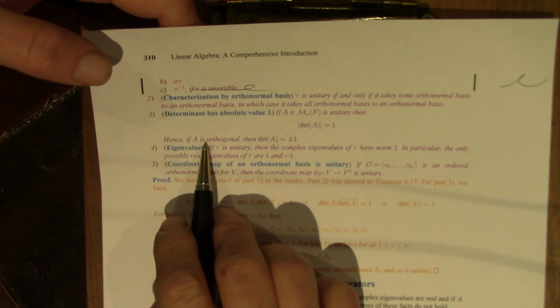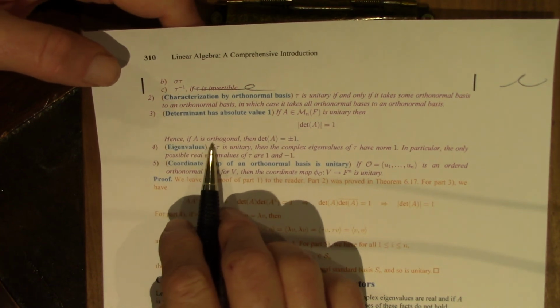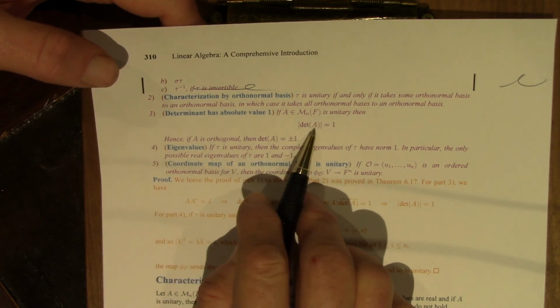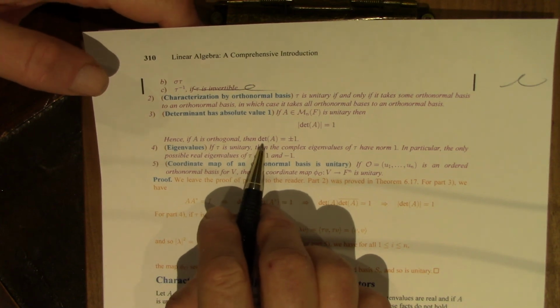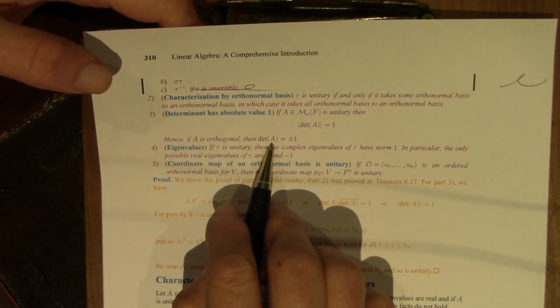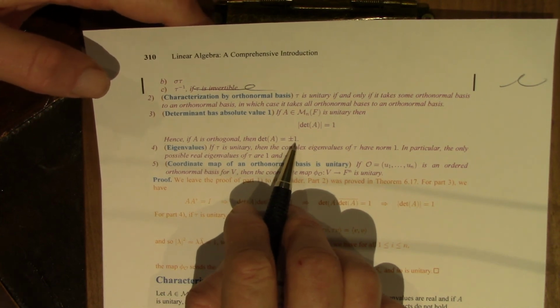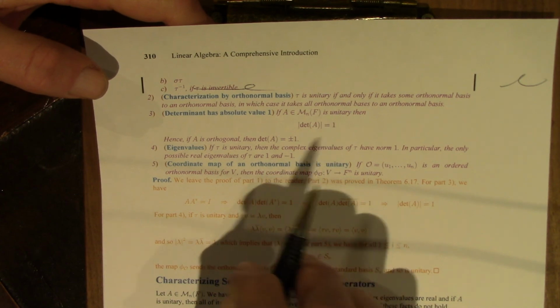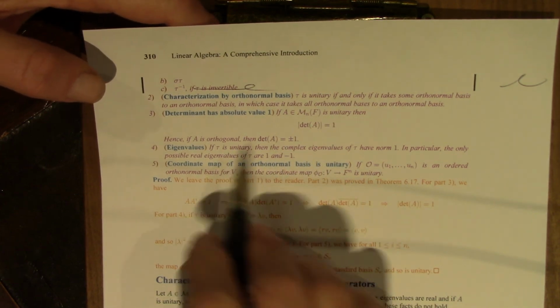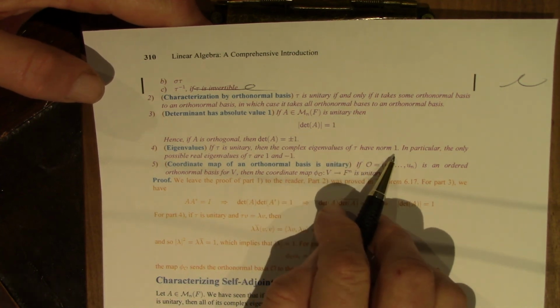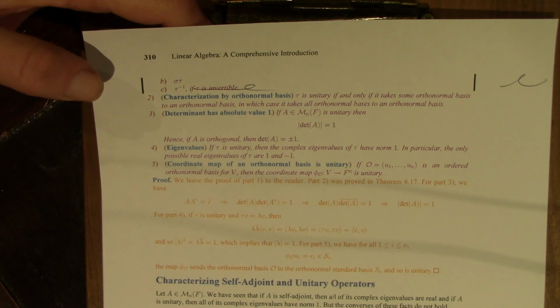And in particular, if A is orthogonal, so it's a real matrix, the determinant of A is real, then it's got to be either plus or minus 1 because it's real and it's on the unit circle. If tau is unitary, then the complex eigenvalues of tau have norm 1, which means the only possible real eigenvalues are plus or minus 1.